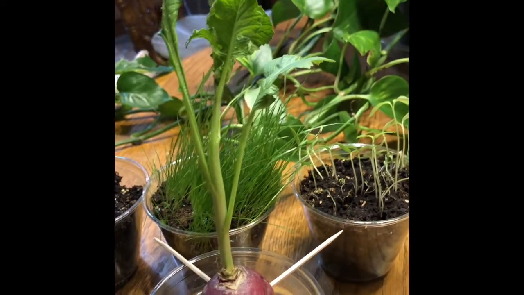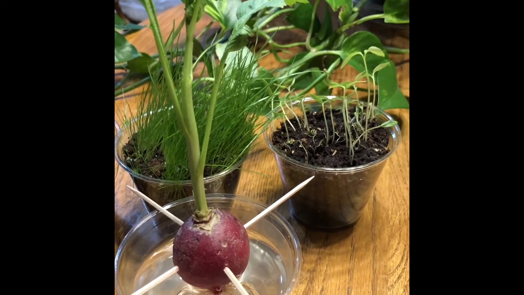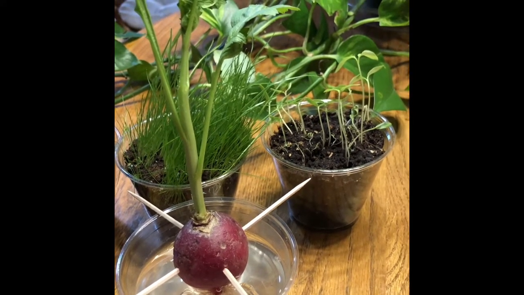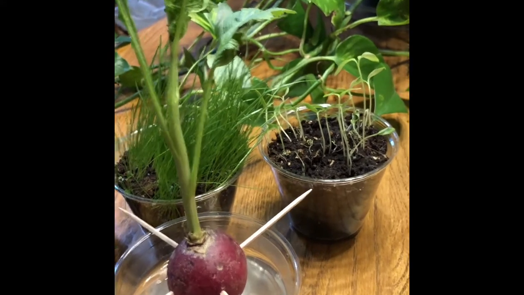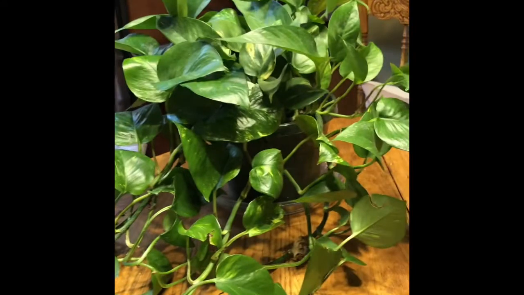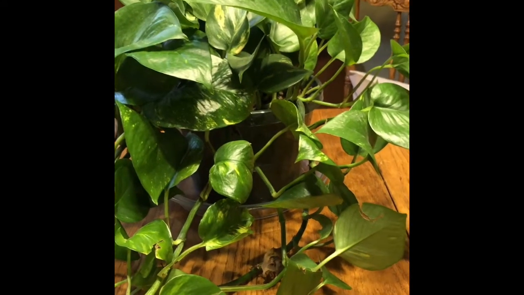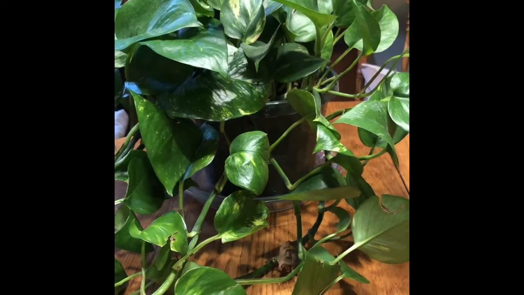Today, what I want to talk about is our focus question for today, which is, how can we make a new plant from an old one? And I thought our friend Poe could help us with this. This is Poe, our plant, and Poe is going to show us how we can make a new plant from an old one. So we're going to make what's called a cutting.